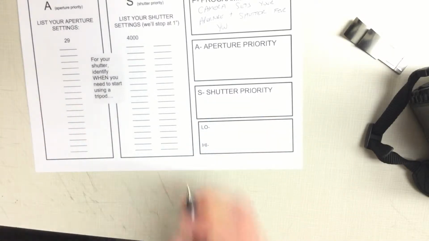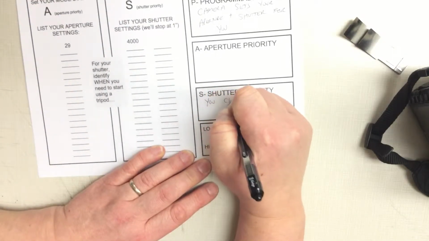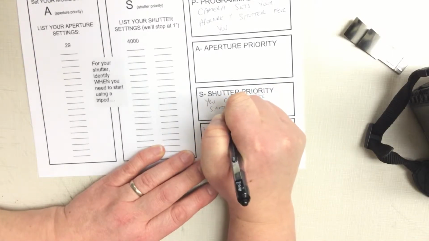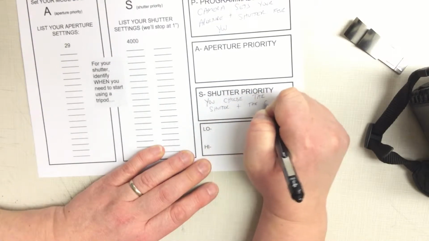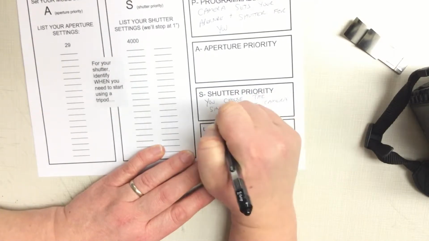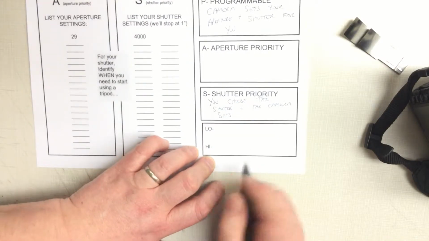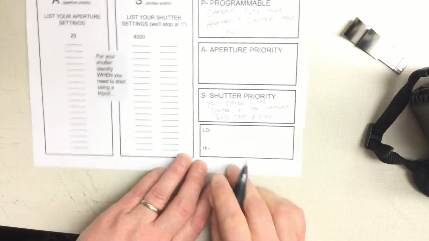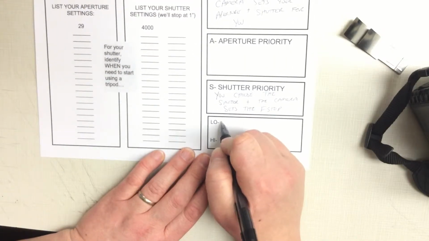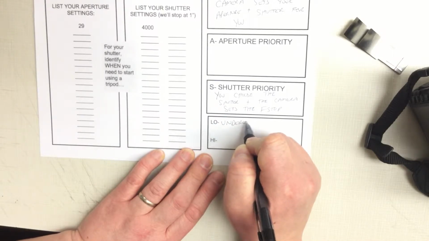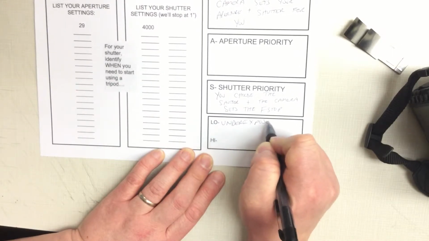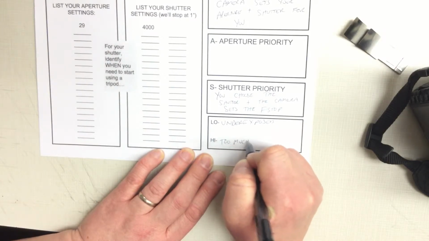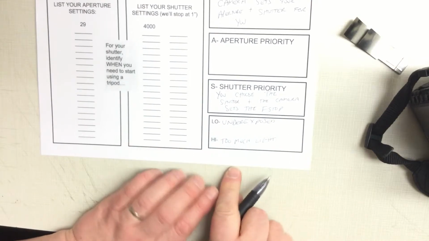You're going to write down that you choose the shutter and the camera sets the aperture, or the f-stop, depending on what you want to call it. The f-stop. Low means that your image is going to be underexposed. That means not enough light's coming in. And high means too much light. It's going to be overexposed. Okay, so be aware of that.